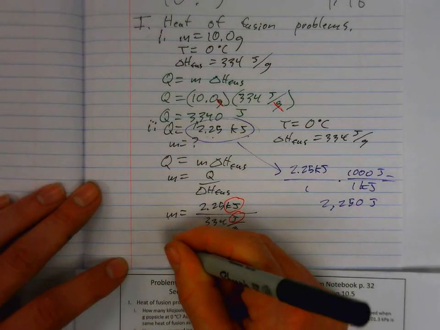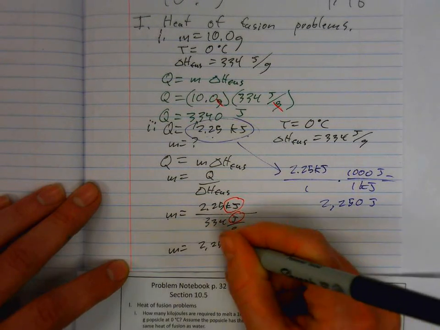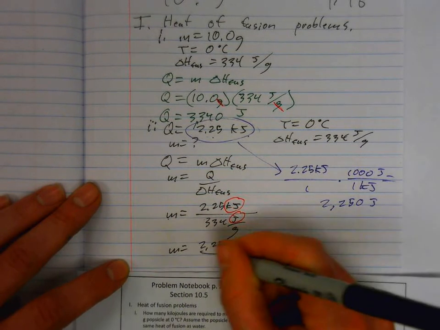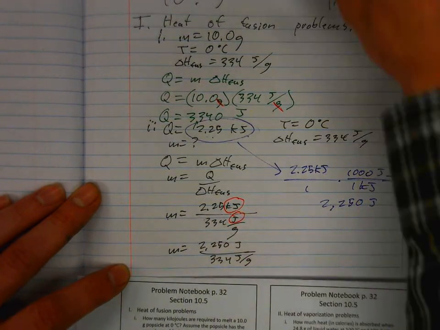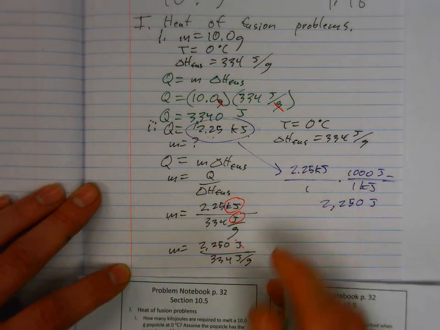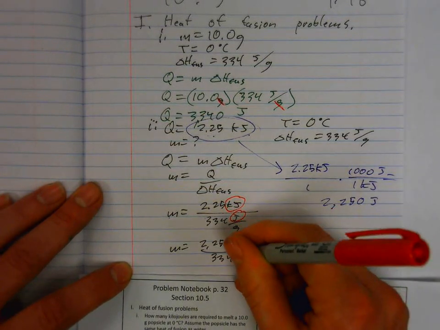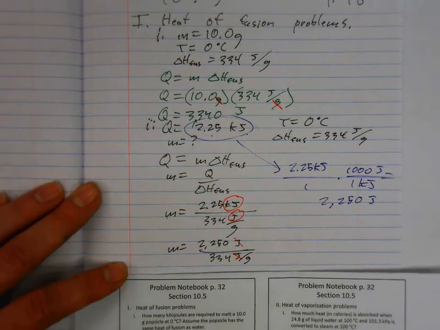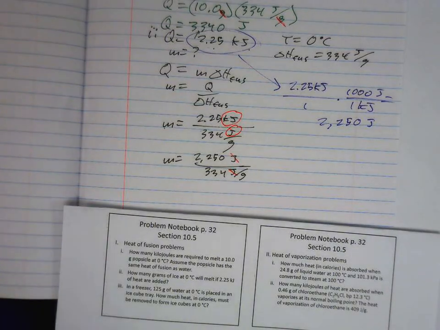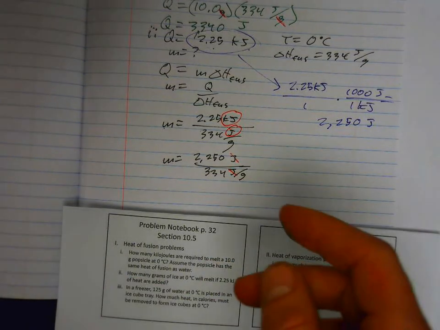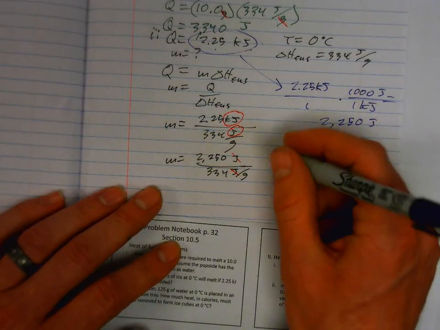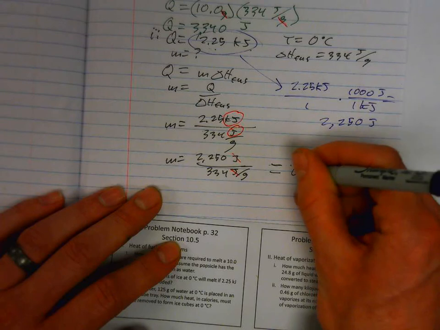So the mass then is 2,250 joules divided by 334 joules per gram. Now joules will cancel out the way they are supposed to. Alright, so we just calculate. And so that comes out to 6.74.